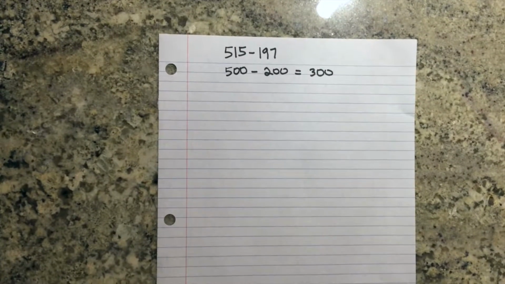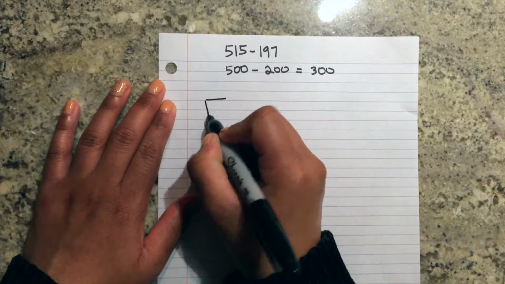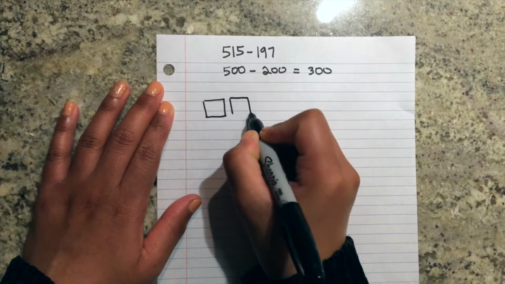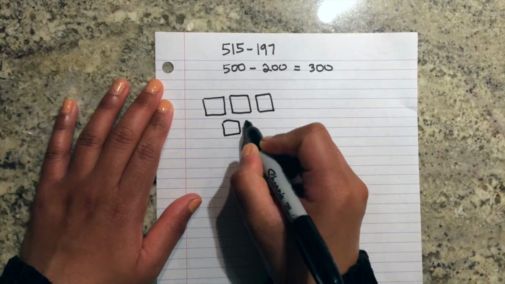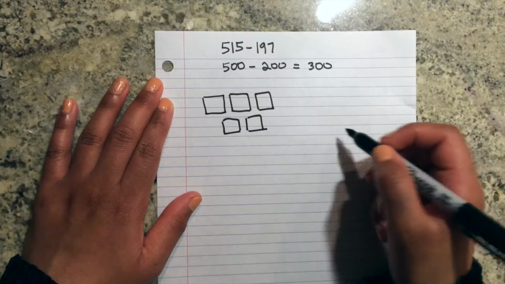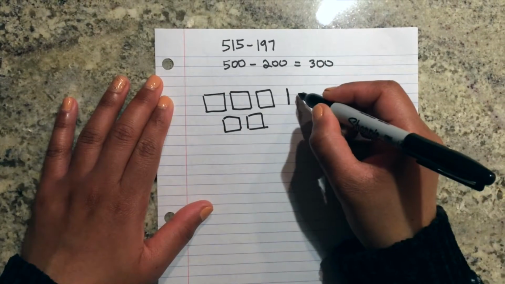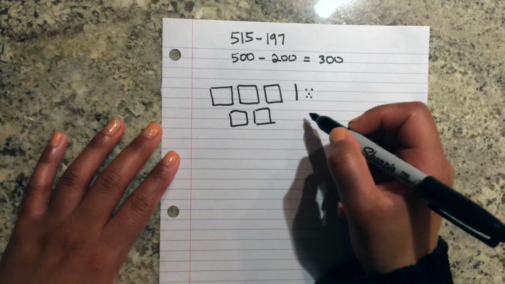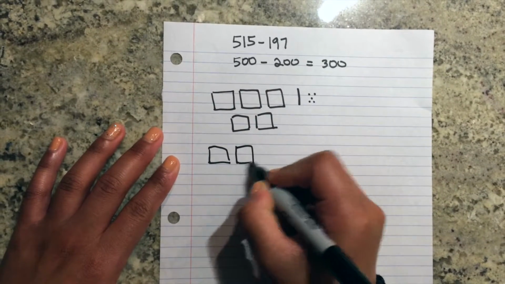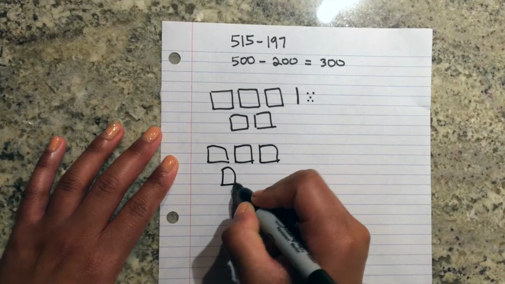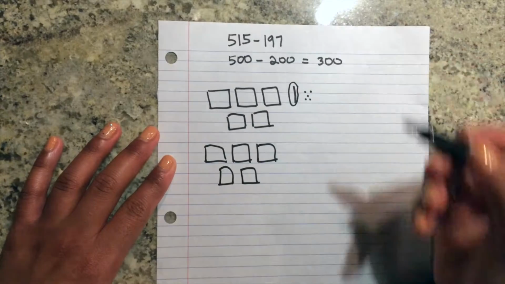So we started off with 515. These squares are 100 squares, so we need 5 of these. We had 1 ten and 5 ones. I'm going to switch out the tens for ones, so we still have our 5 100 squares, but this 10 is now going to turn into 10 ones.